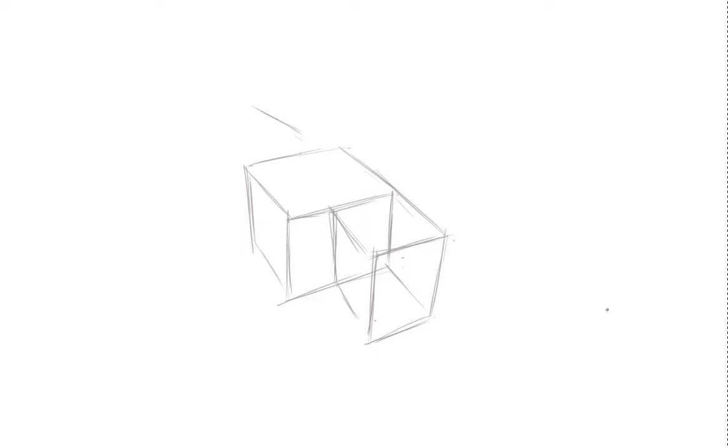Okay, so then what we want to do is find the middle of this box. And there's the middle. And from the middle, we'll come up.